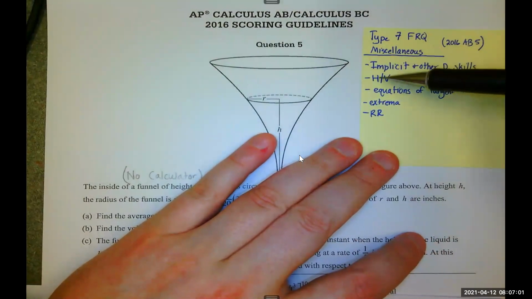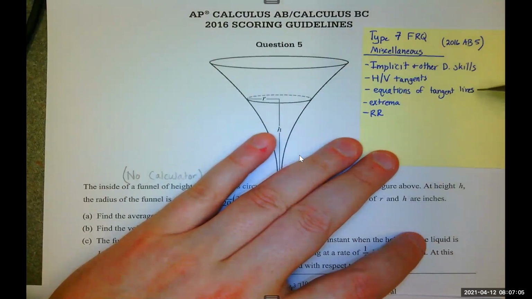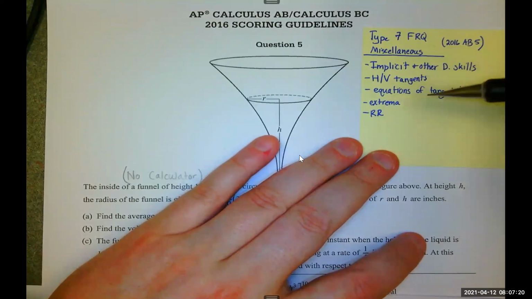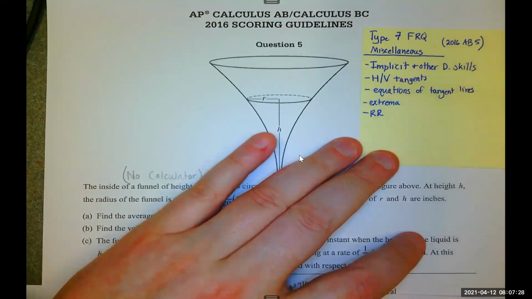I'd like to remind you that you want to be thinking about horizontal and vertical tangents. Equations of tangent lines can come in here. Extrema, both relative and absolute. I know we talked about this with graphical analysis and the motion questions, but they can come up here. Related rates, that's the area I'm going to focus on today.